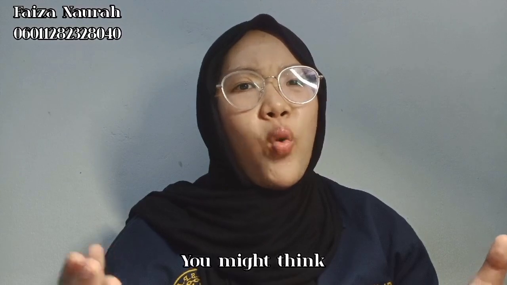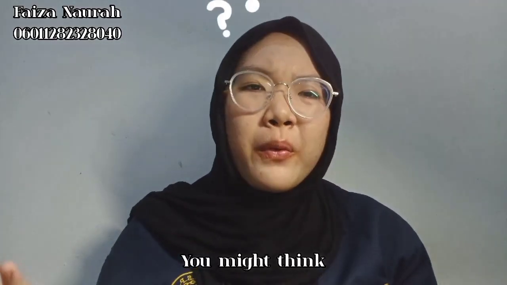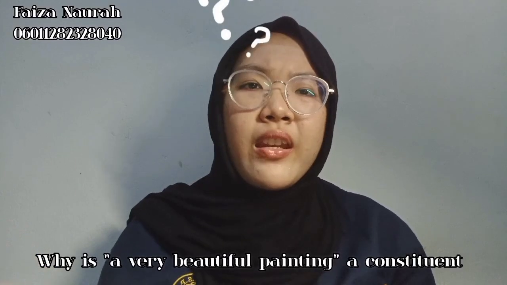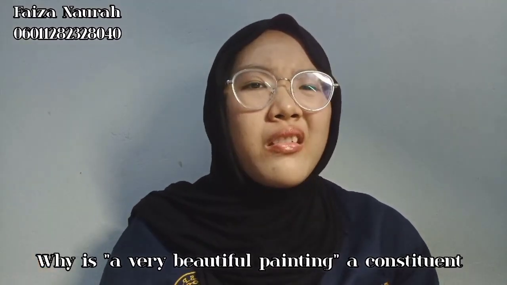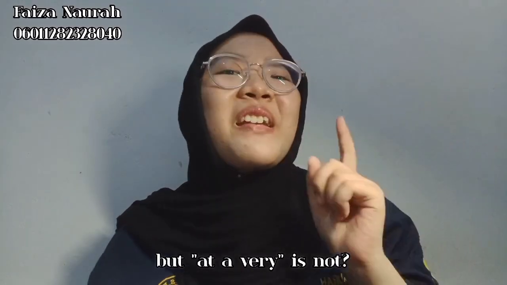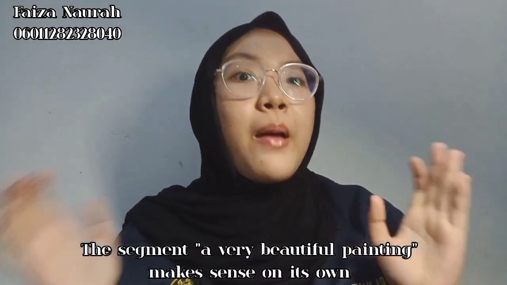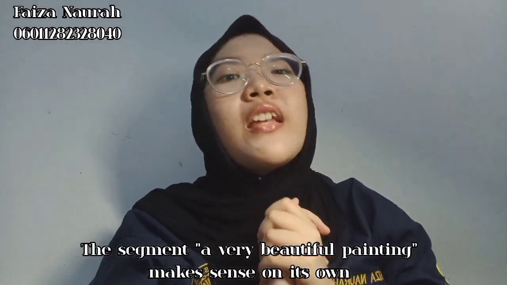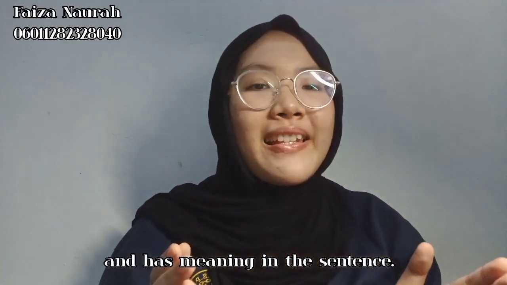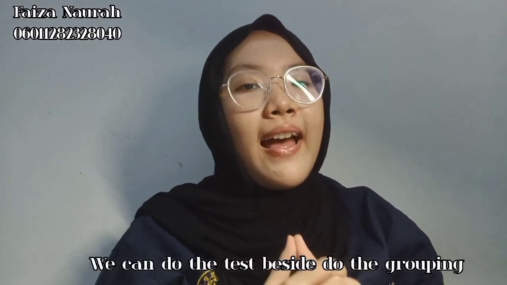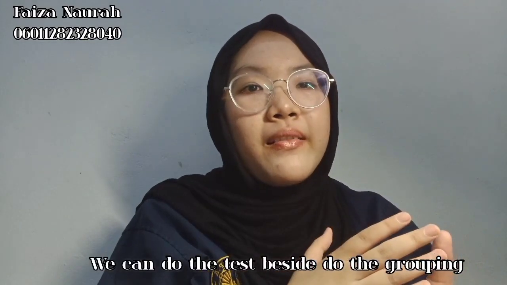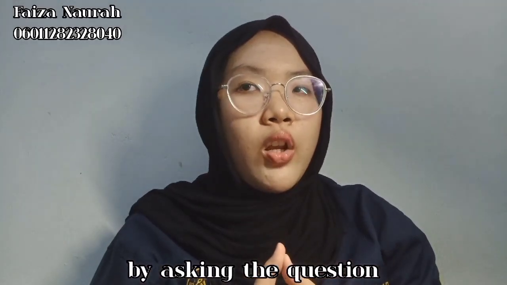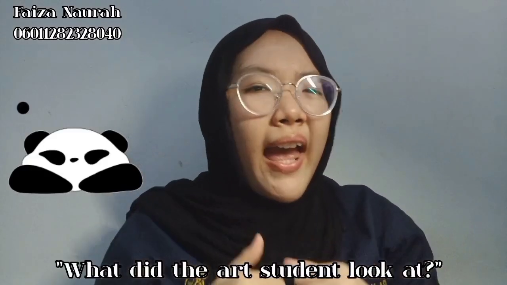You might think, why is a very beautiful painting a constituent, but at a very is not? The segment a very beautiful painting makes sense on its own and has meaning in the sentence. Besides doing the grouping, we can do the test by asking the question, what do students look at?